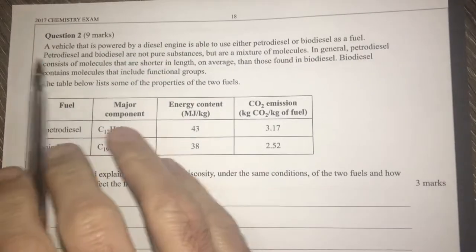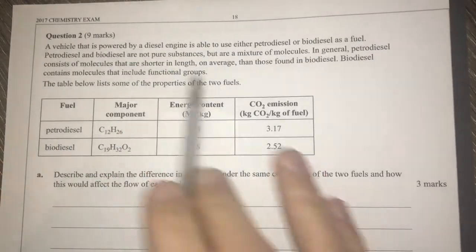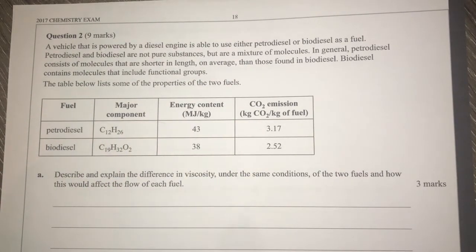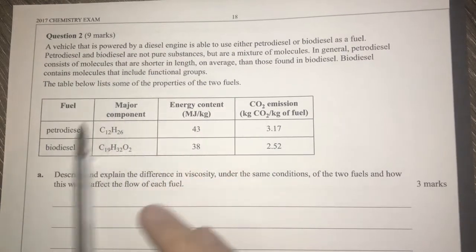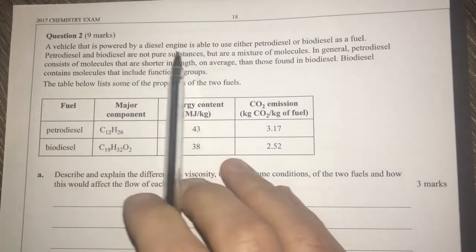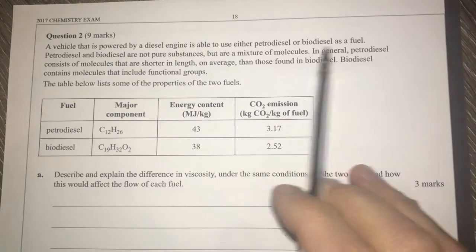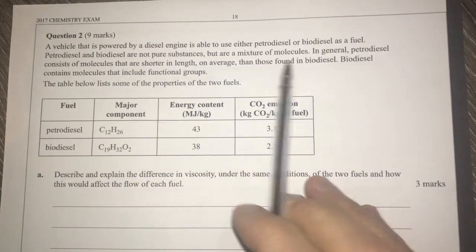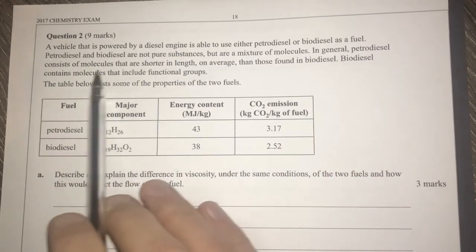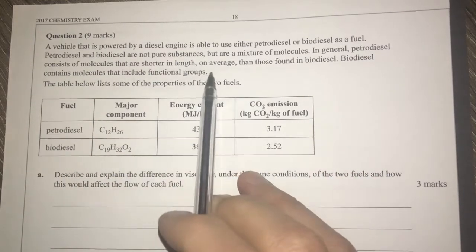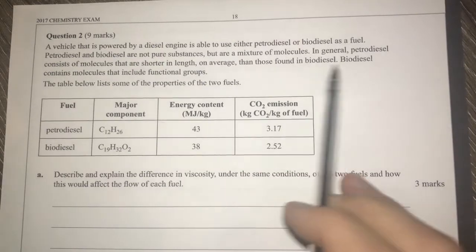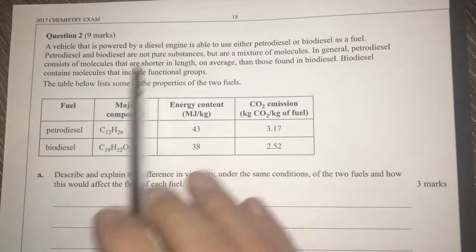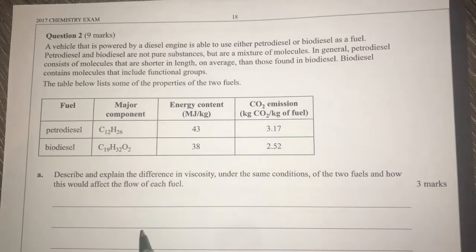For this question, I'm going to go quickly, first of all, not even read it, but look at it. It's talking about petrodiesel and biodiesel, so that's pretty good. This is just giving us a bit of an intro. A vehicle that is powered by a diesel engine is able to use either petrodiesel or biodiesel as a fuel. Petrodiesel and biodiesel are not pure substances, but are a mixture of molecules. In general, petrodiesel consists of molecules that are shorter in length, on average, than those found in biodiesel. Petrodiesel contains molecules that include functional groups. So it's giving you a bit of background into the molecules that you already have an idea about anyway.